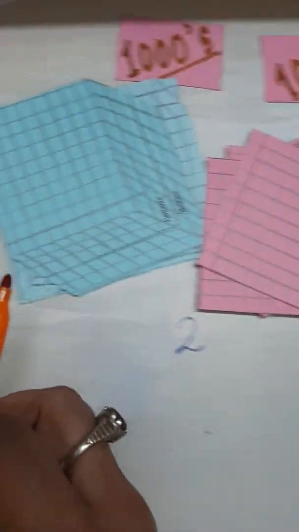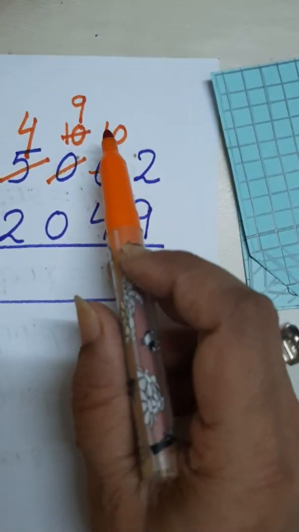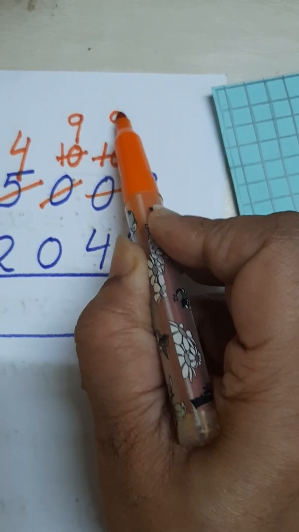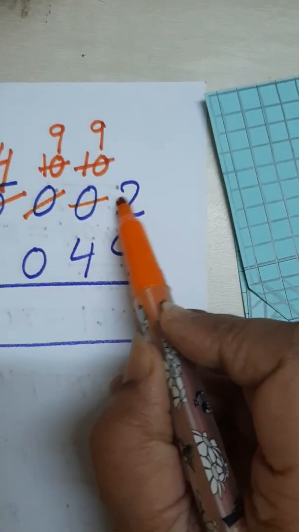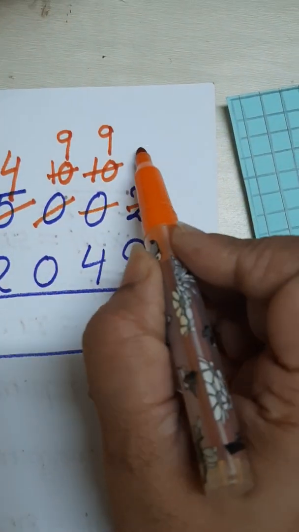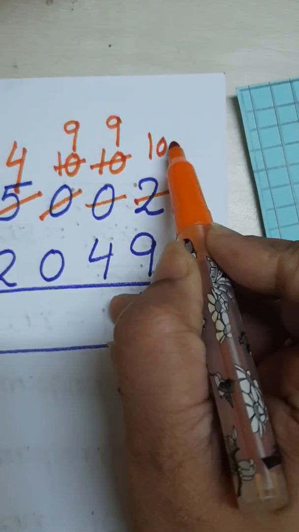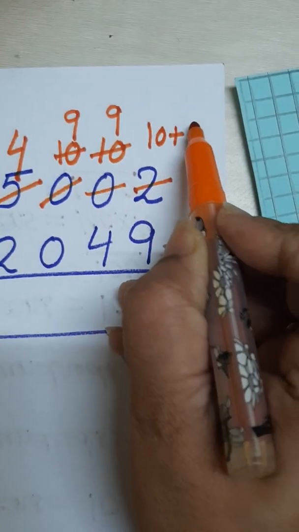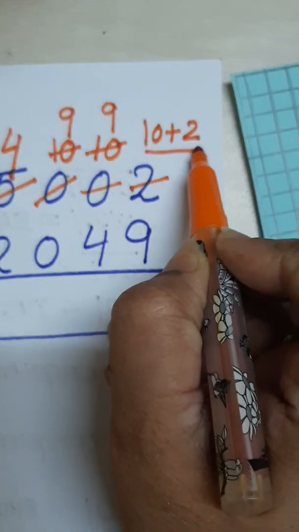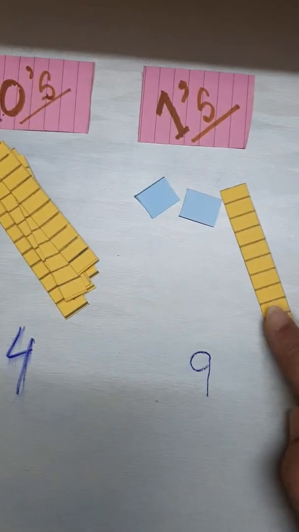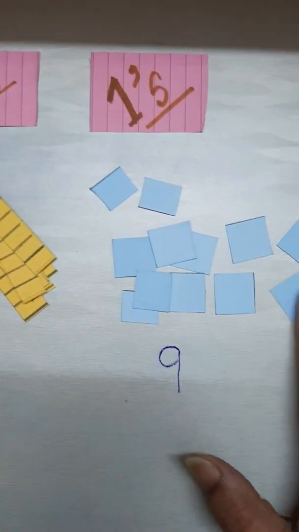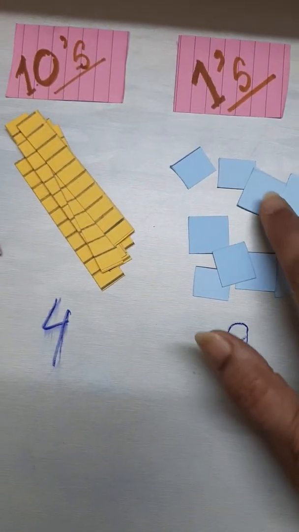Now from the tens place we will borrow 1 ten to the ones place. What will happen? If we are borrowing 1 ten to the ones place, we are left with only 9 tens over here, and here we have 10 ones plus 2 ones, that is 12. So here I am going to replace this 1 ten by 10 ones. So we have 12 ones over here.